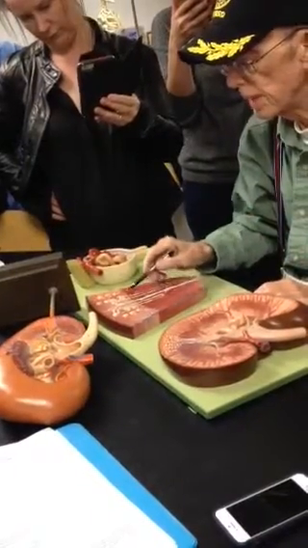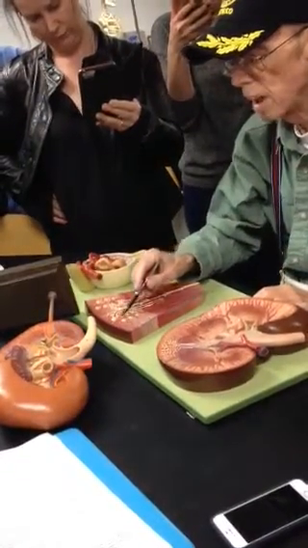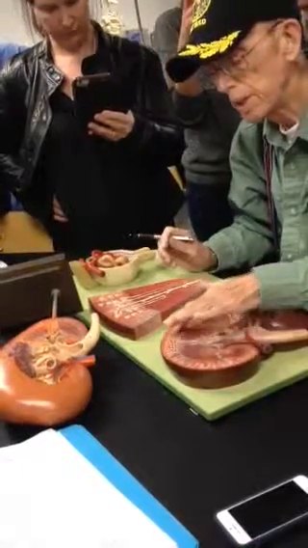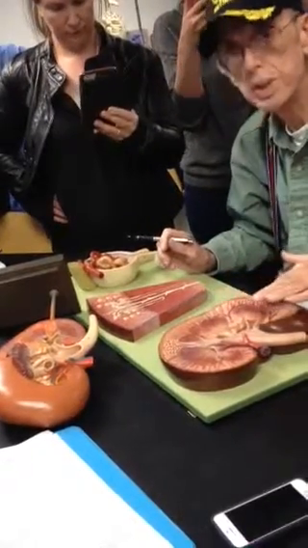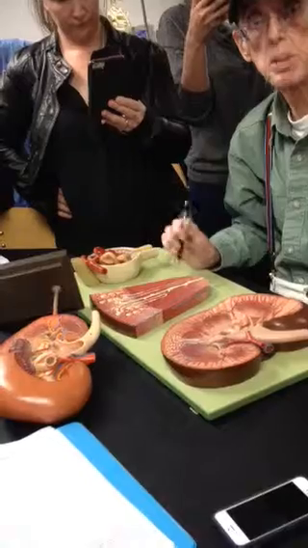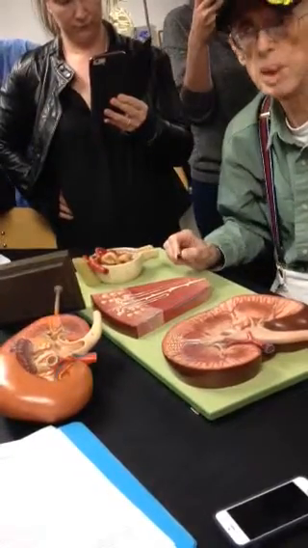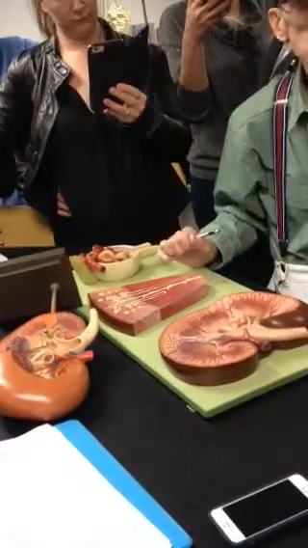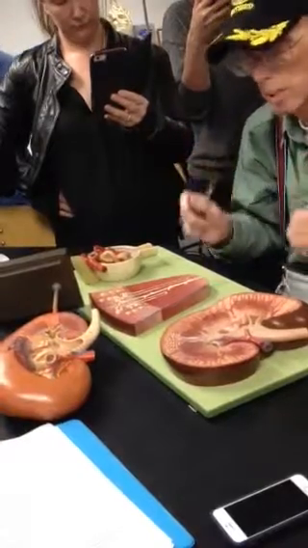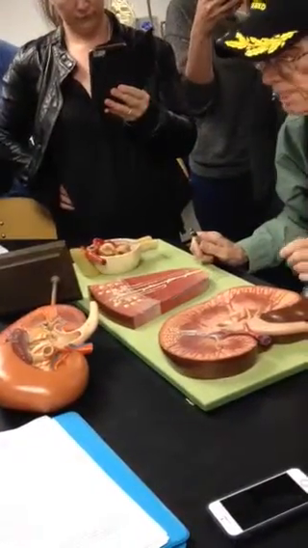Arcuate arteries and veins, interlobular. Right here, these are interlobular arteries. You see them? That means diminutive. What does diminutive mean? Very small. Very small, tiny, delicate, interlobular. Okay, all right.